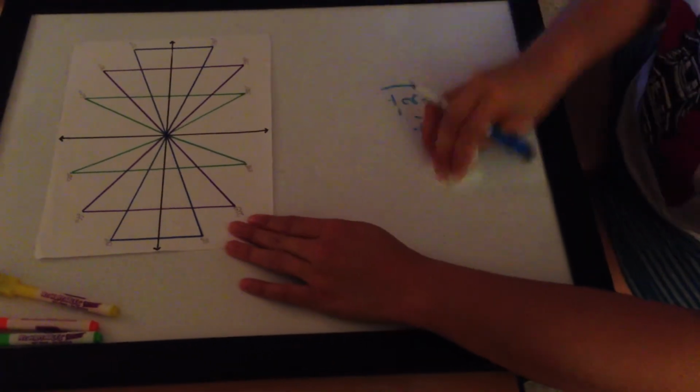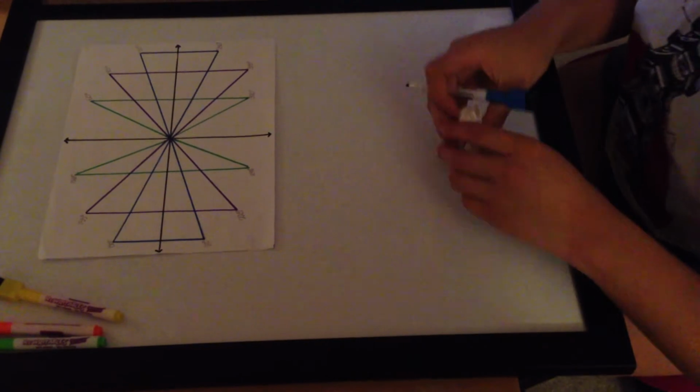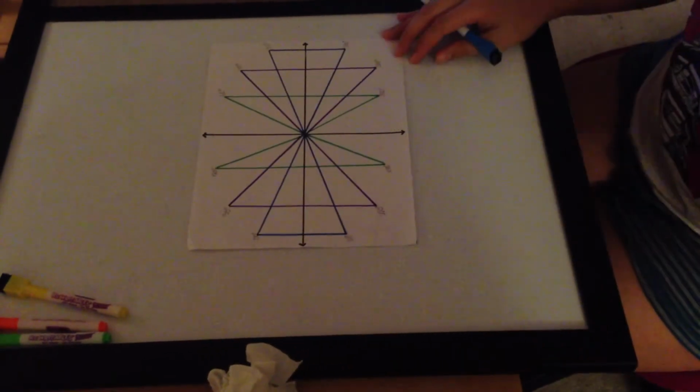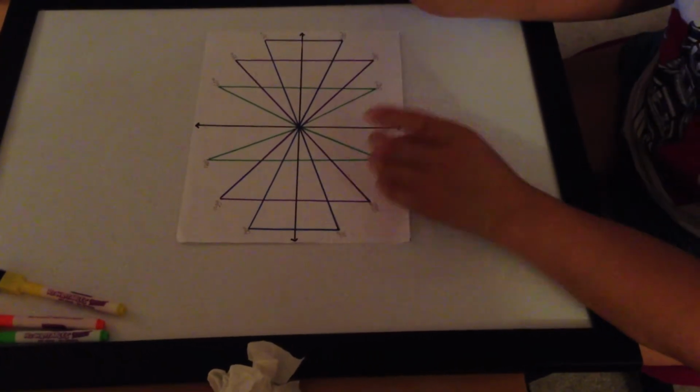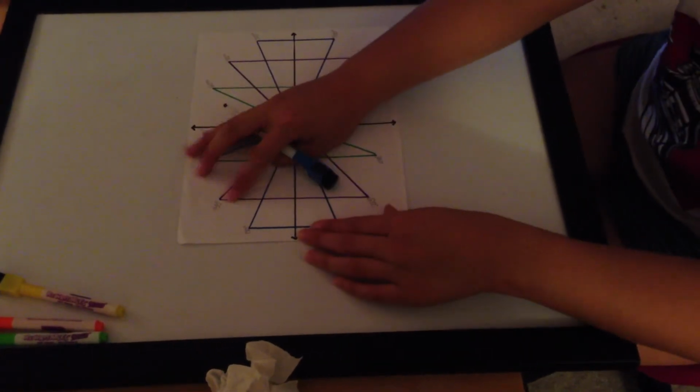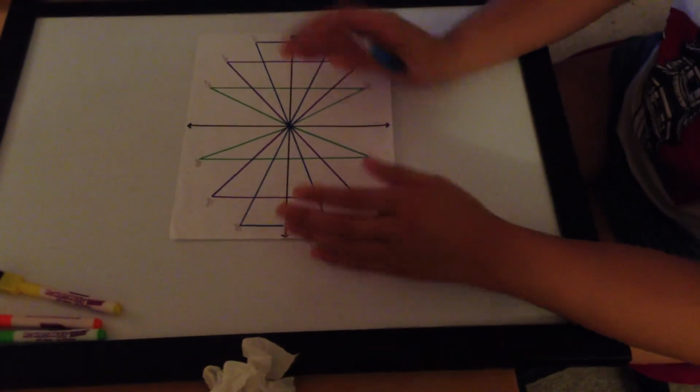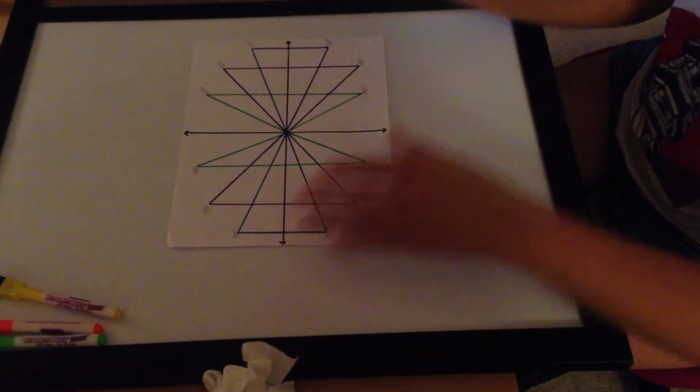Now, this is a lot of information, and what I advised was just an easier way to remember exactly how to find which ratios go with which angle measure.